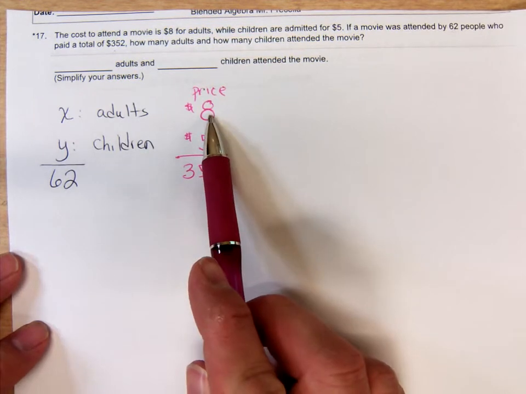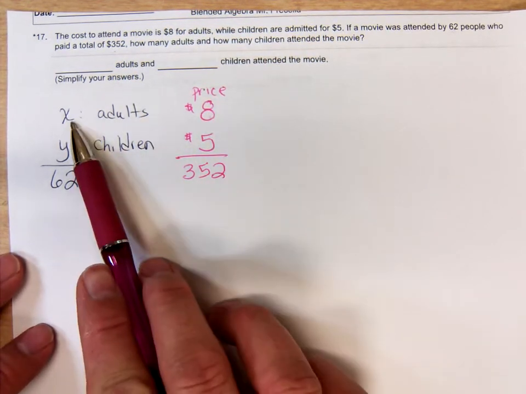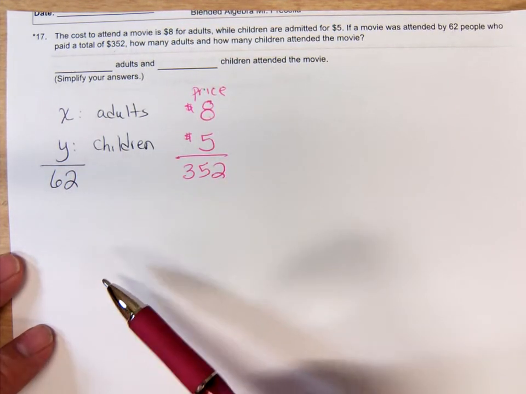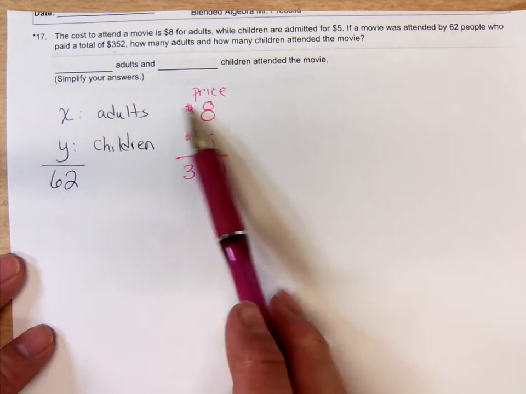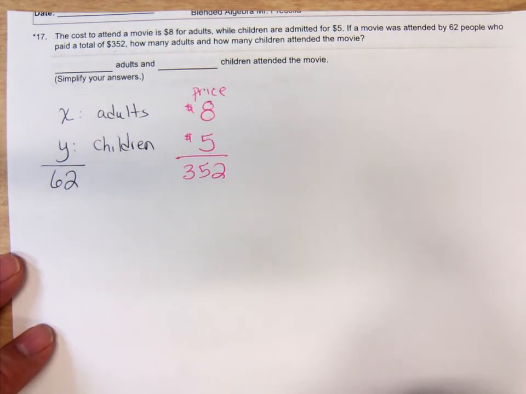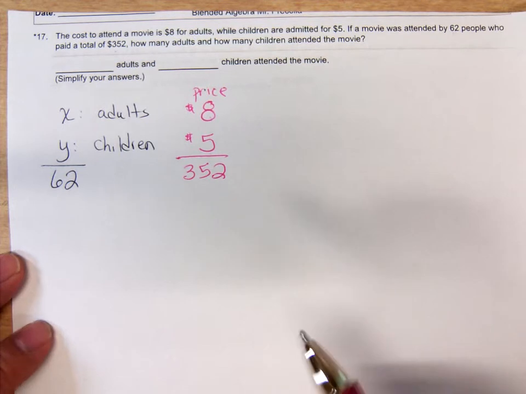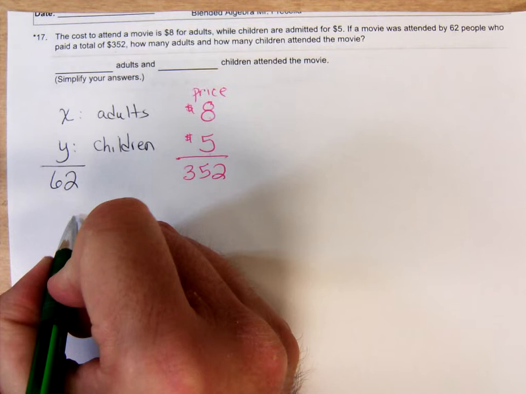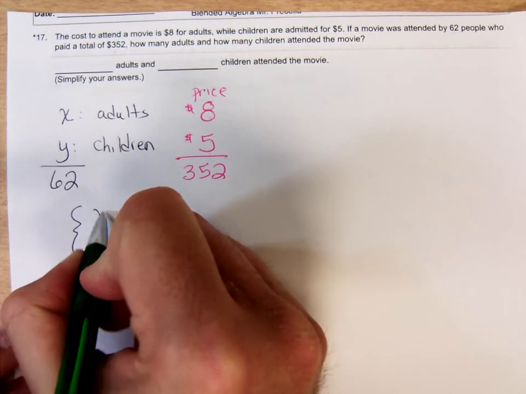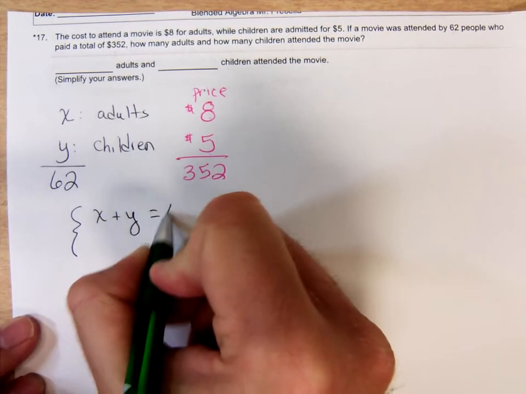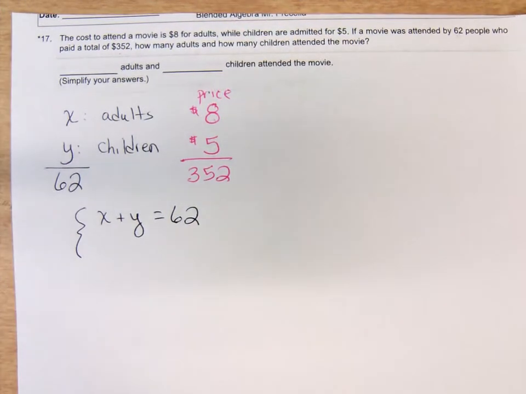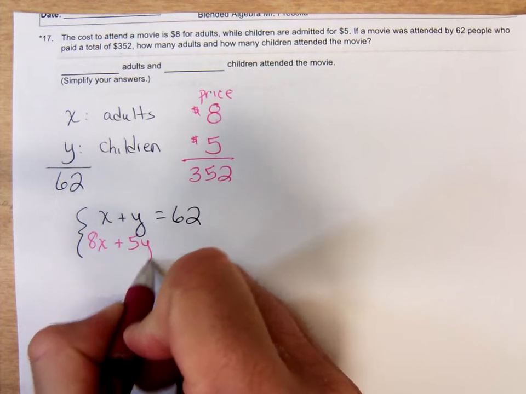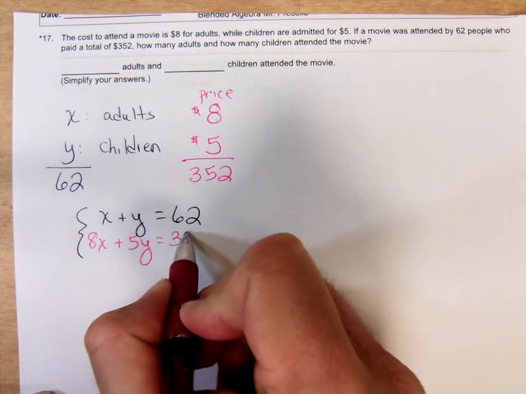The theater's charging $8 for every adult ticket and $5 for every child ticket. So if 10 adults went, then 8 times 10, that would be $80. But I just randomly made that up. So let's see. What are the two equations? X plus Y equals 62, and 8X plus 5Y equals 352.